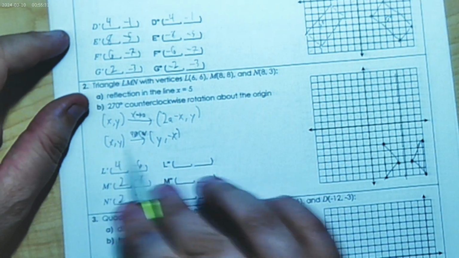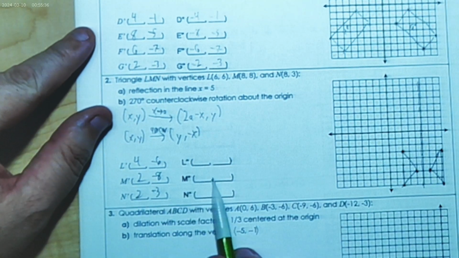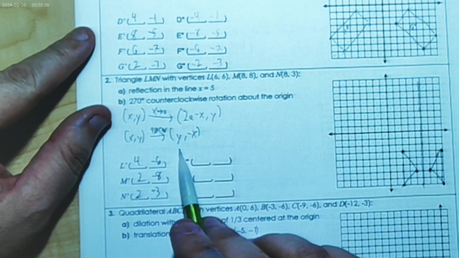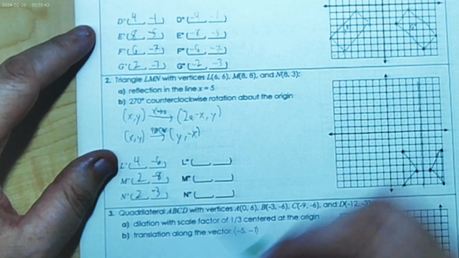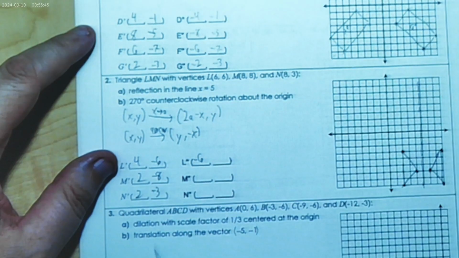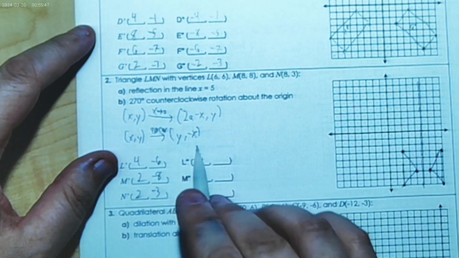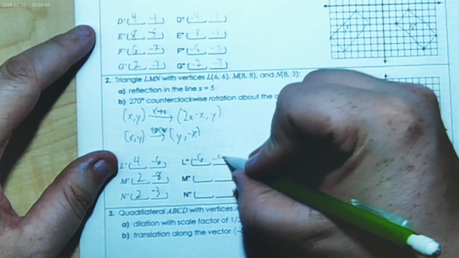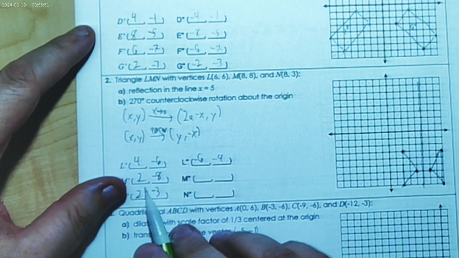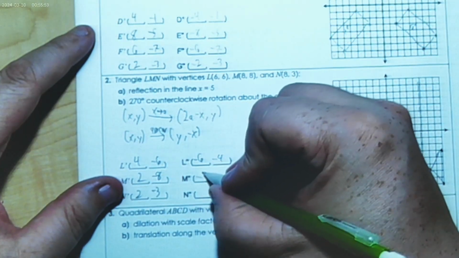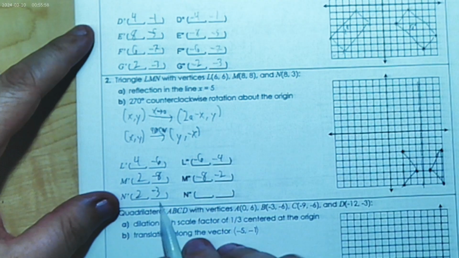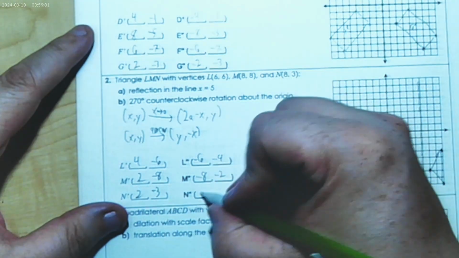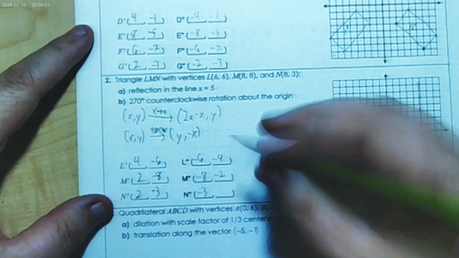So whatever x is, it becomes y, and whatever y is, it becomes negative x. So whatever x is, it becomes y, so negative 6. Whatever y is, it becomes negative x, negative 4. Whatever x is, it becomes y, so negative 8. Then y becomes negative x, 2. X becomes y, so negative 3. Then y becomes negative x, negative 2.